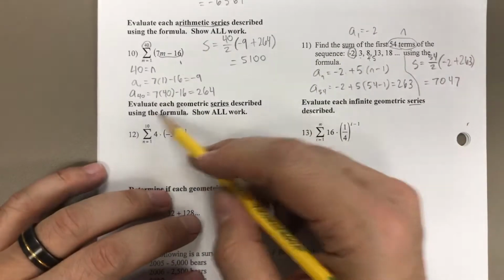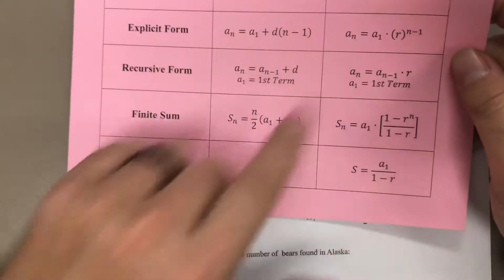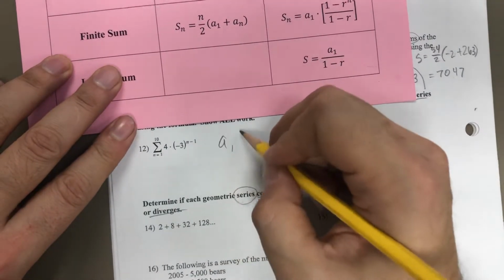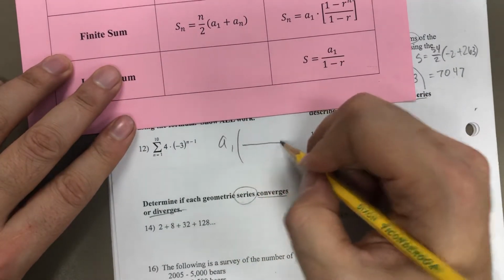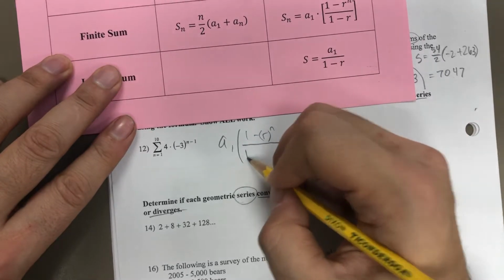So now we have evaluate each geometric series. So geometric and the finite sum. So that's this equation that we're going to use. Let's write it down: a_1 times big parentheses and then a fraction, 1 minus r to the n over 1 minus r.